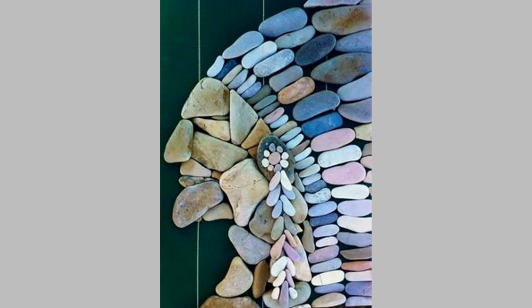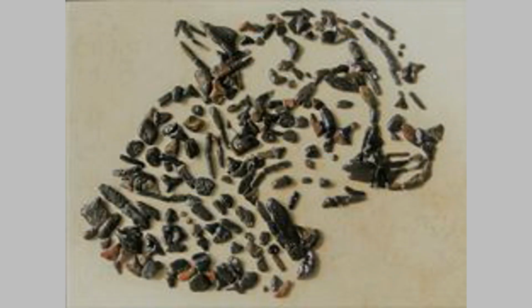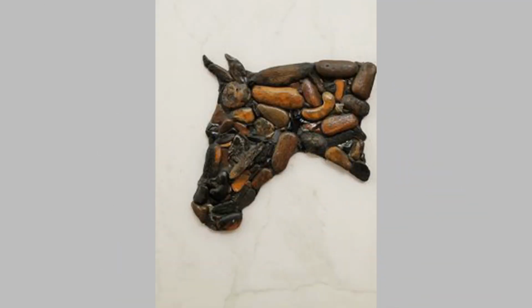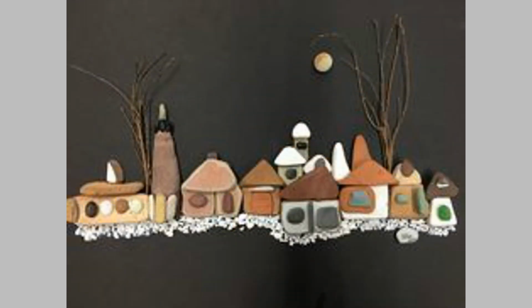Additionally, creative stone art can be used as a form of storytelling, with artists using symbols, patterns, and imagery to convey narratives and evoke emotions. Whether exploring personal experiences, social issues, or abstract concepts, artists can use stone as a medium to communicate complex ideas and provoke thought and reflection in viewers.